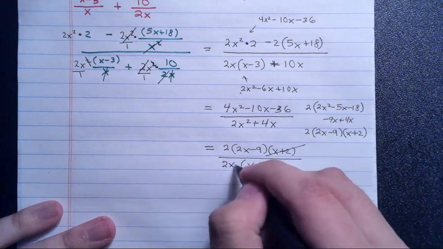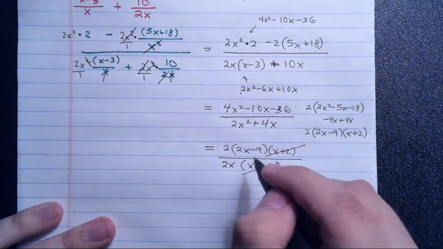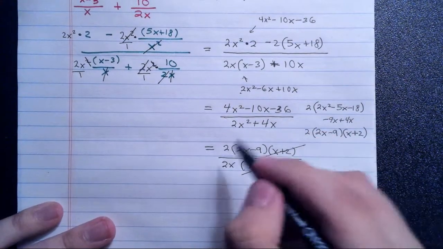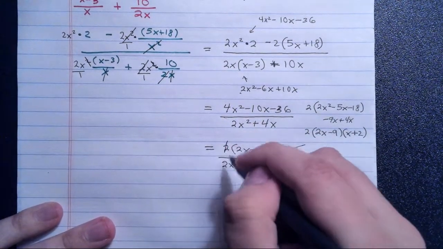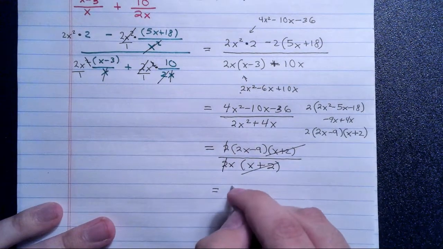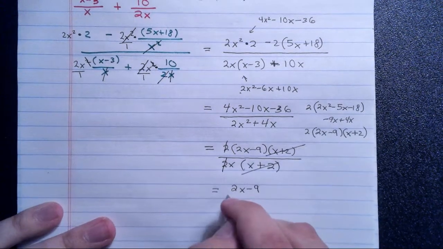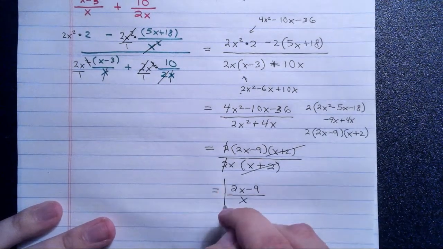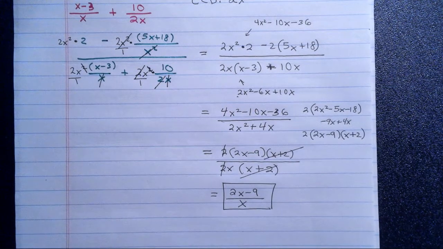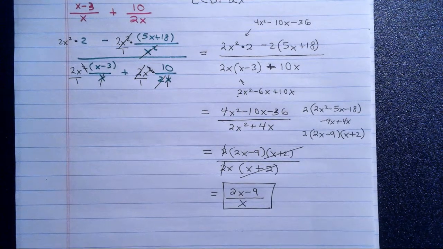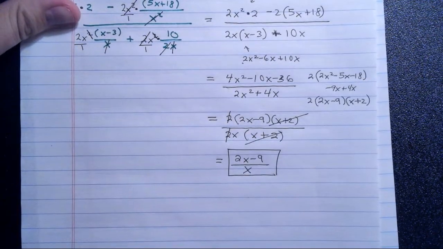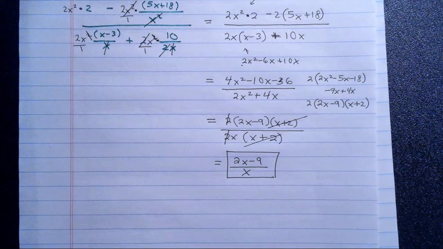Again, 2x means 2 times x. I can do that very easily. 2x minus 9 we know is a separate factor. I can't do anything with that. But 2x, I can just pull the 2 off and simplify it. So what am I left with? This is simply 2x minus 9 over x. A lot of work for coming from something that looks so complicated to something that looks actually quite simple.